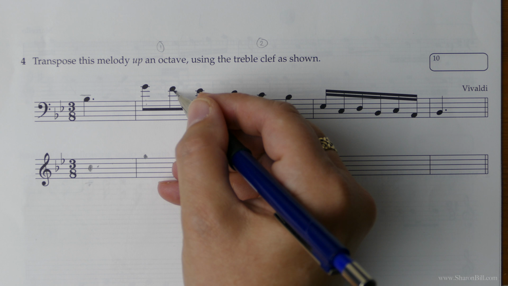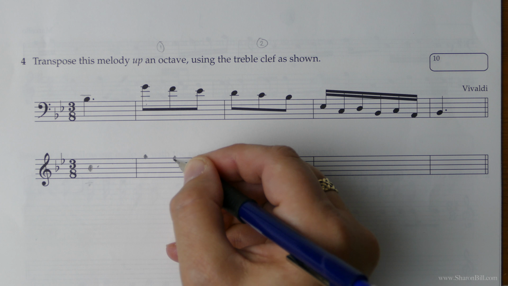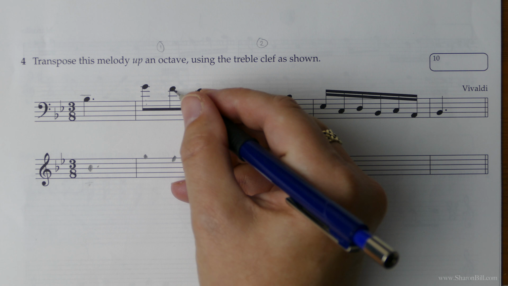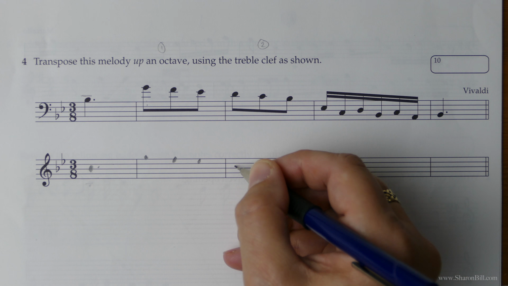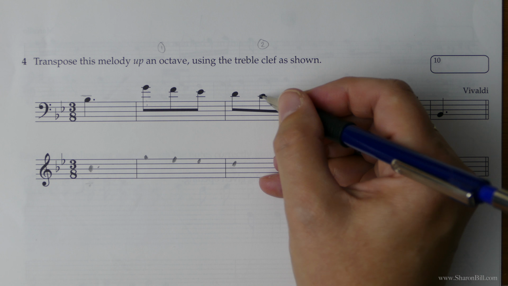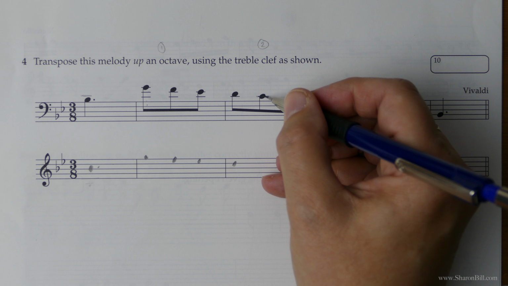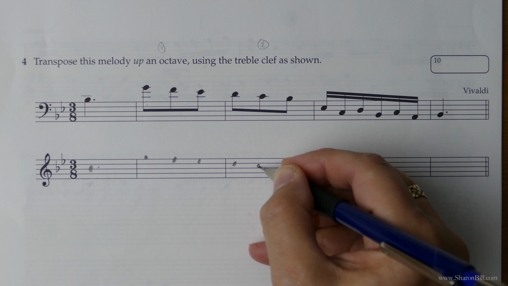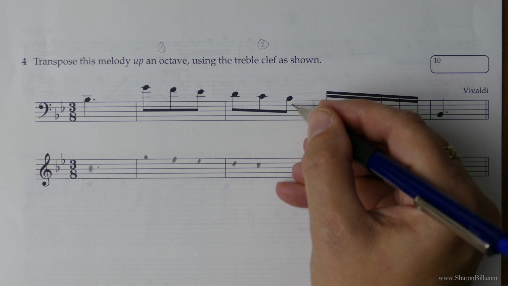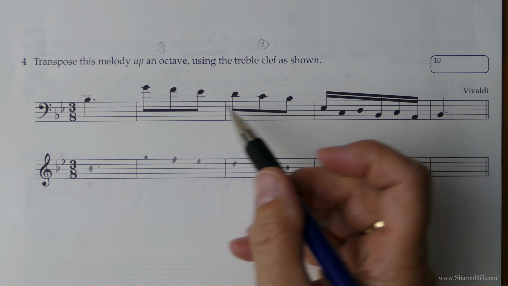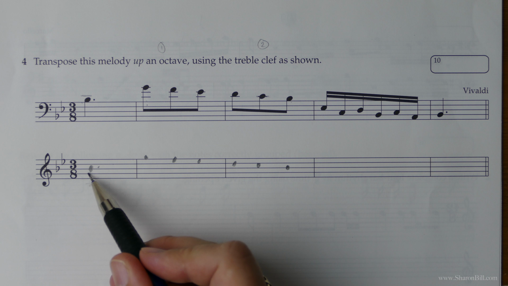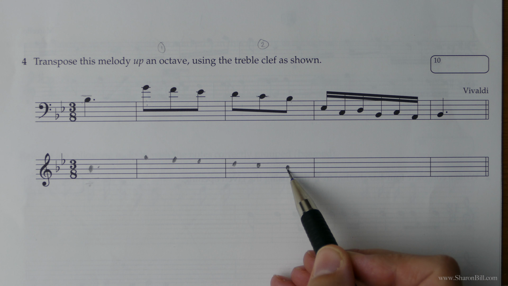So now stepping down, next door note in relation to what we've started with, next door note, next door note. Now here's a useful reference point. This is middle C, so we should now be an octave above middle C, and that's correct, we are. And then down a step, and this is another checkpoint, we can see that we should be back where we started, and we are, so that's correct.